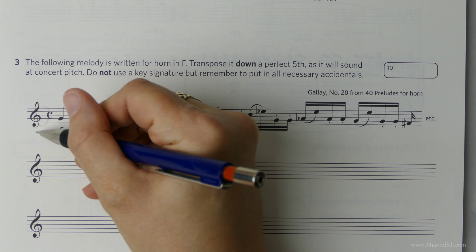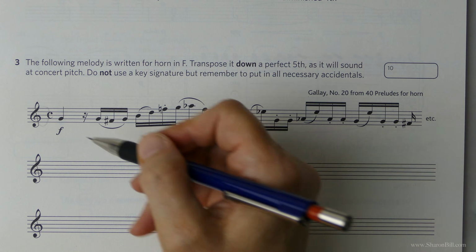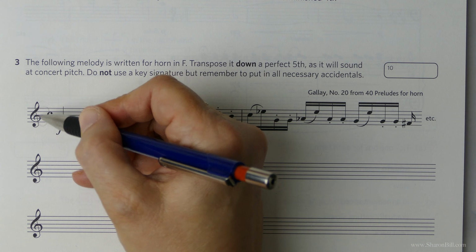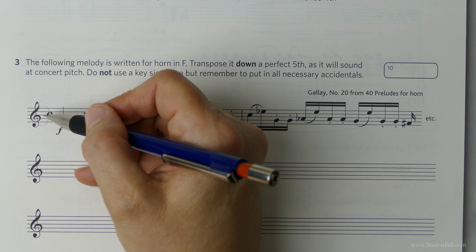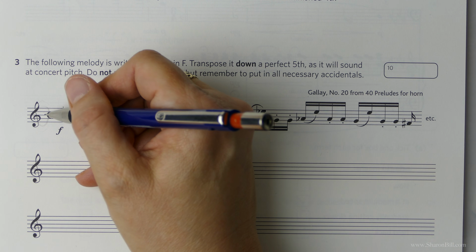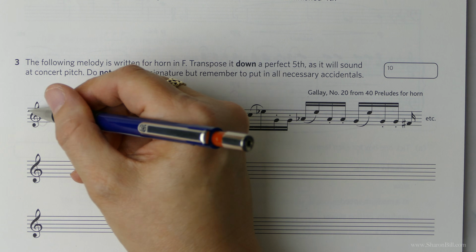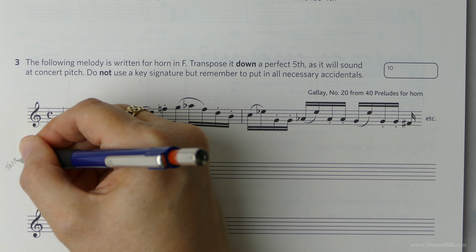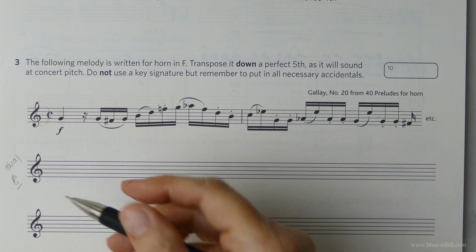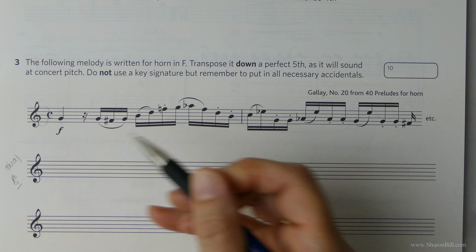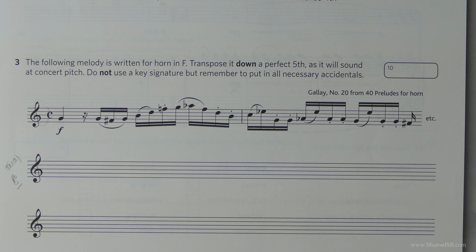So if we imagine we're in C major, of course all of this will mean something else, but at the moment our starting point is C major, and if we drop down a fifth, we're dropping down to F. Remember, if a horn plays a C, it sounds an F, so we're going from C to F major as it now sounds. So we need to bear in mind the addition of B flats. We would just put a key signature in, but we've been told not to here, so we need to bear that B flat in mind.